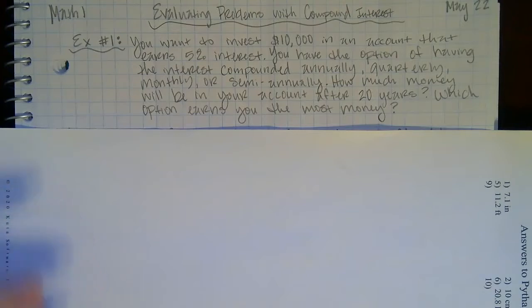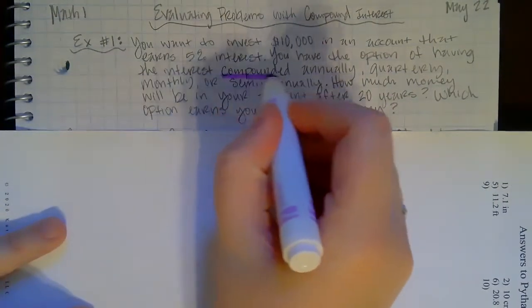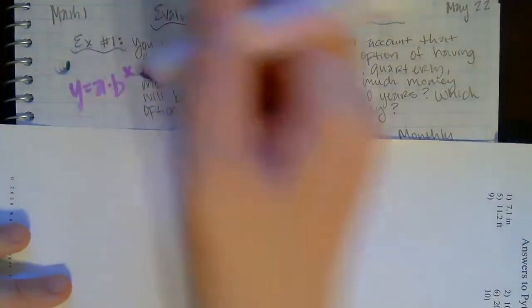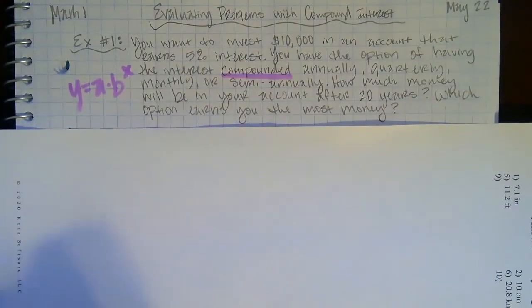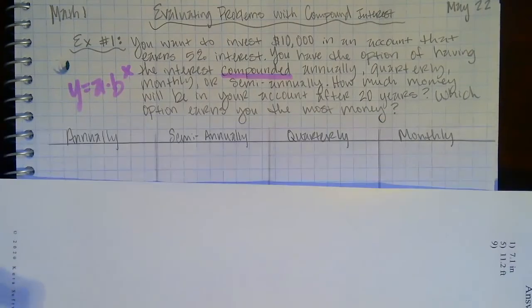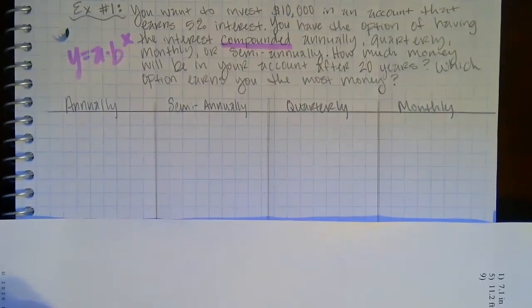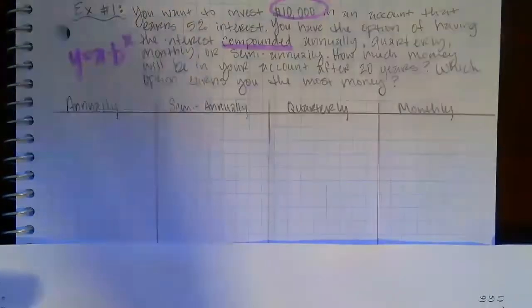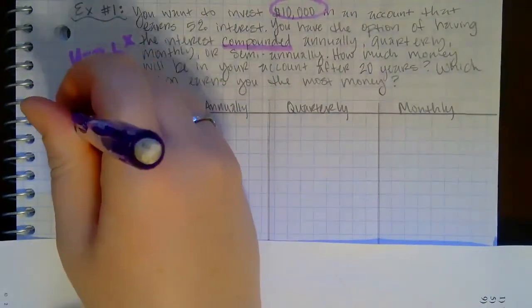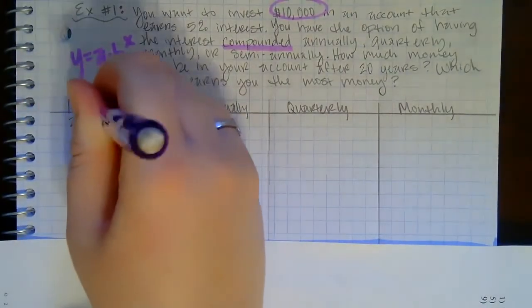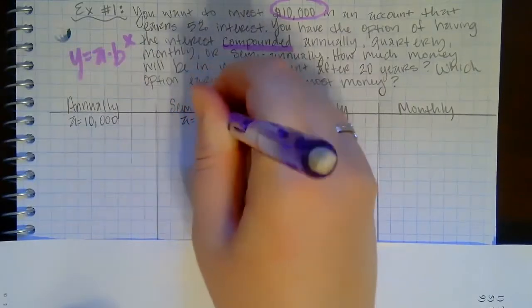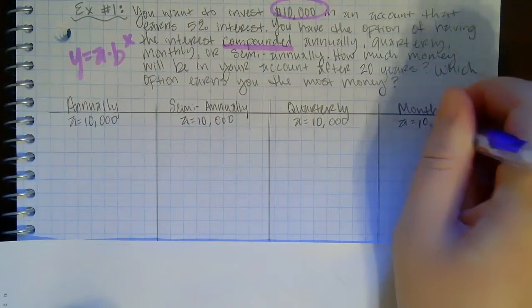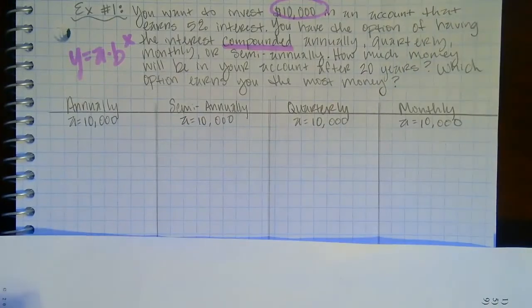Now, first things first, you should have noticed that it said compounded. So you know from the very beginning, we got to use y equals a times b to the x, right? Whenever you hear the word compounded, okay? So that's the first thing. So I'm going to set it up here. I have all three, and we're going to compare them as we go, all right? Okay, so they tell us that we're going to invest $10,000, and that's the same for all of them. So all of them are going to have an A value of $10,000, right? That's the starting value. That's how much I have in the beginning. So they're all going to be the same because they're starting with the same amount.